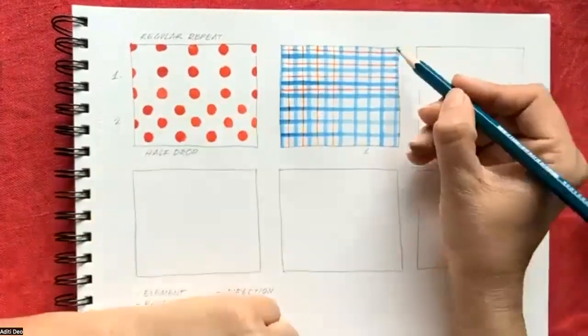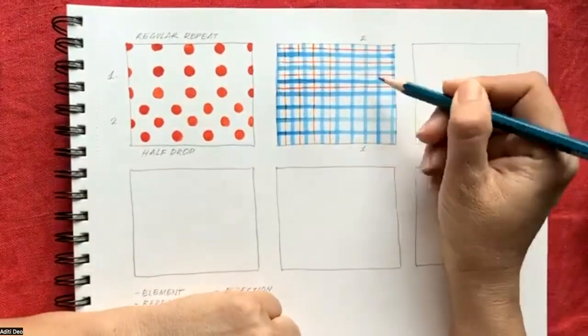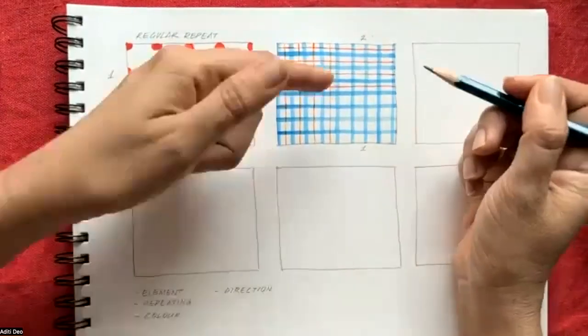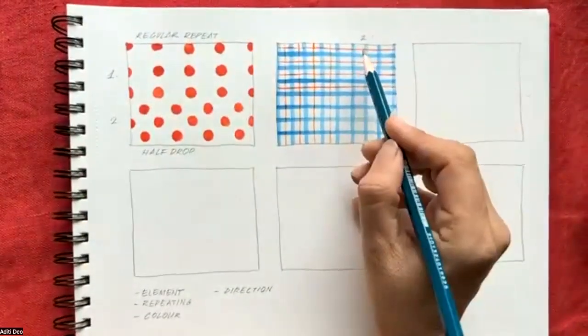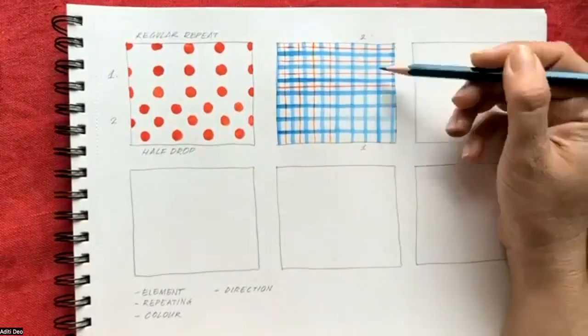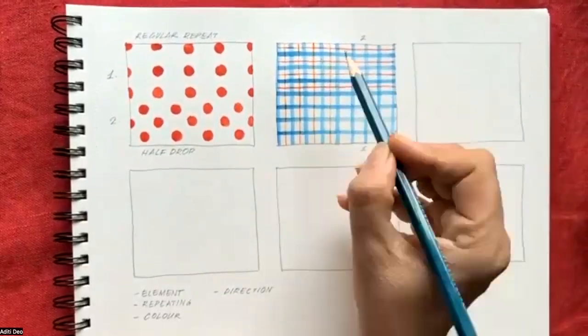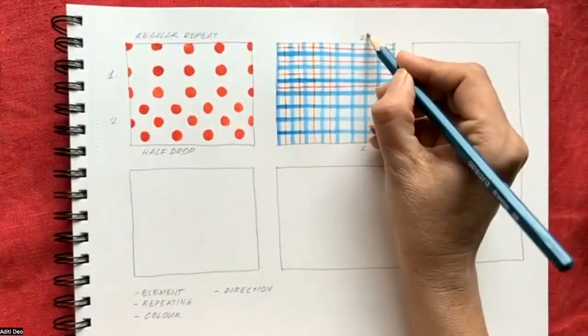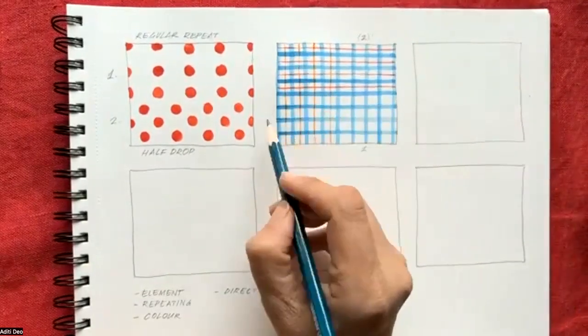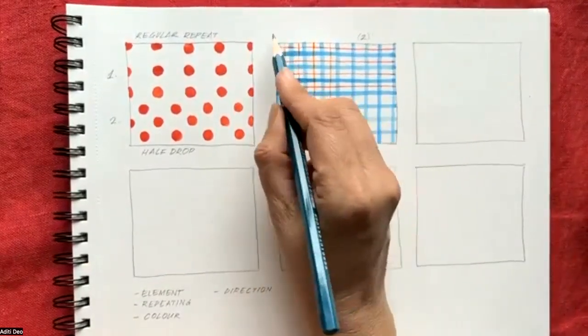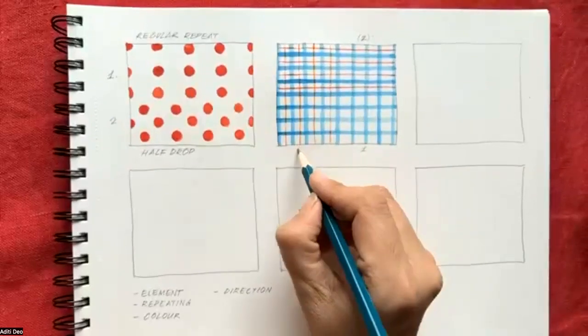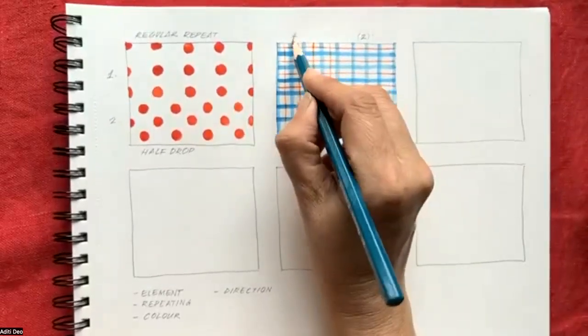Then we have the second one, which is blue and red horizontal stripes. Oh, it's gone now. No, it's there, right? No, it's got vertical also. So I should have just done so much. So 2 would be half. This is the third, and this is the fourth.